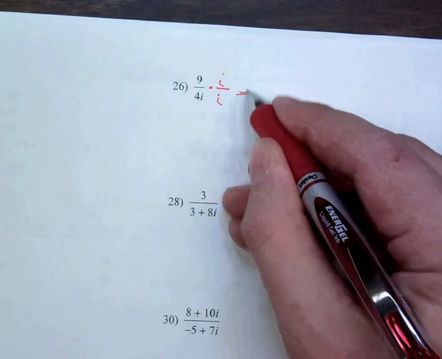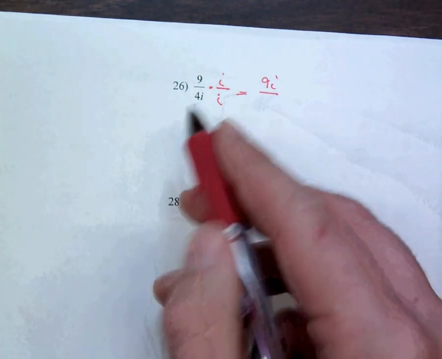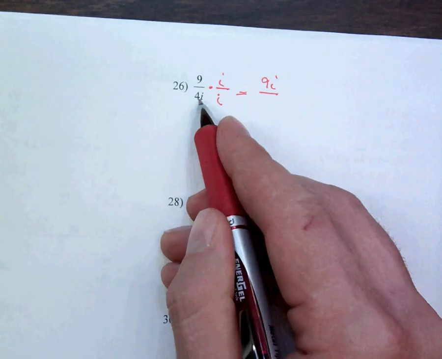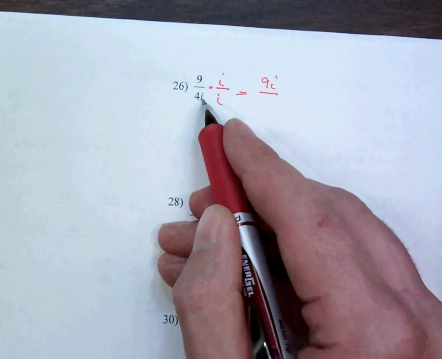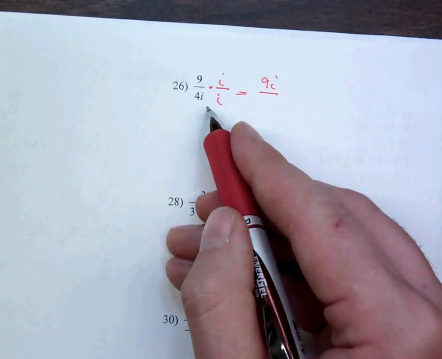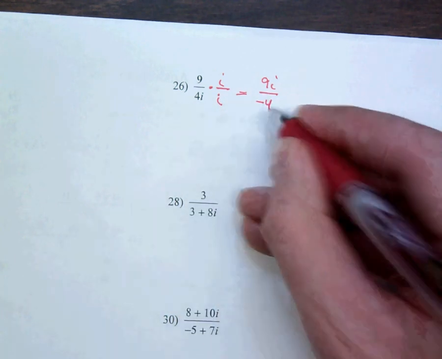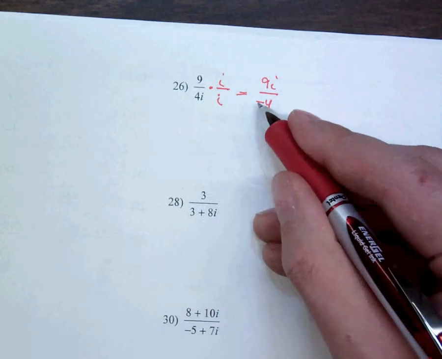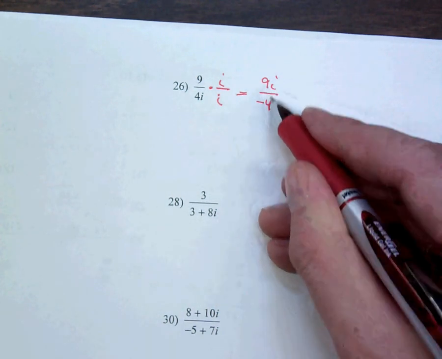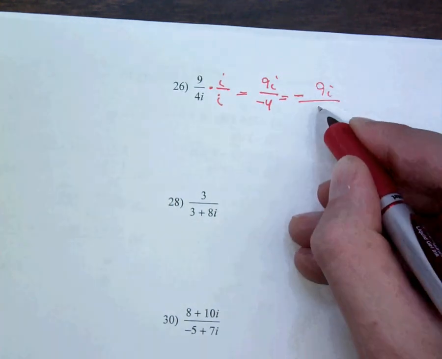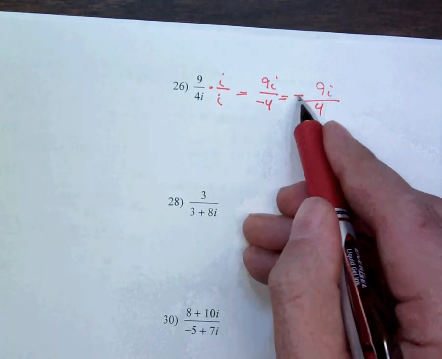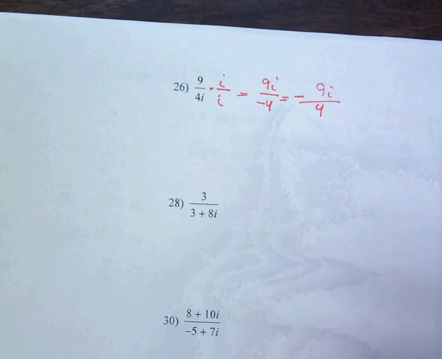The numerator will be 9i. The denominator will be 4i times i, which is 4i squared. i squared is -1. So 4 times -1 is -4. Now, we usually don't leave negatives in the denominator. A positive divided by a negative is a negative. So -9i divided by 4. You can either put the negative in the numerator or out in front. Either way is okay.